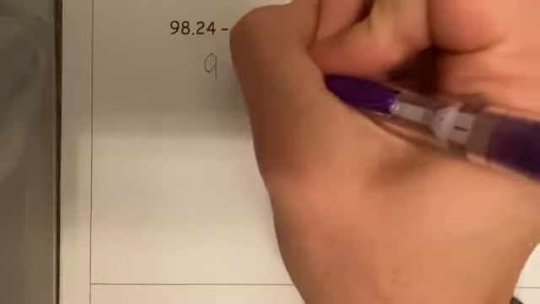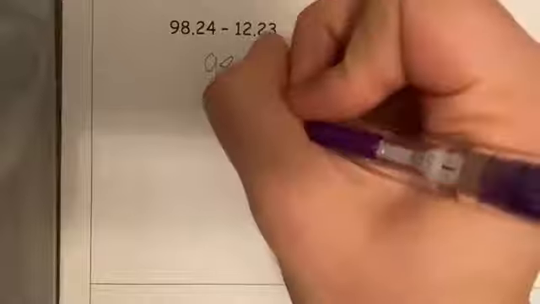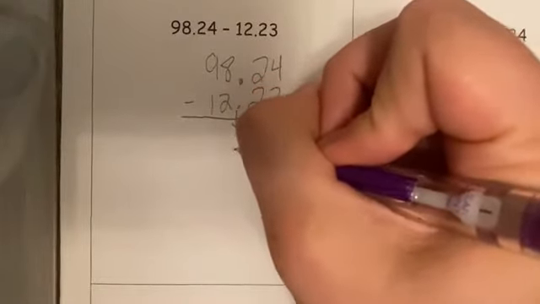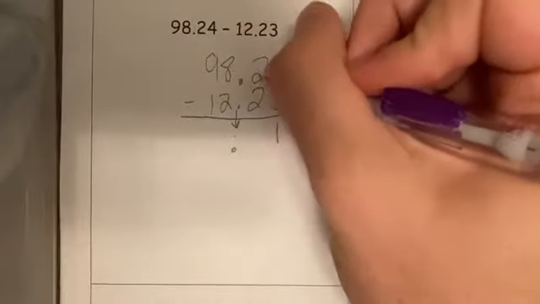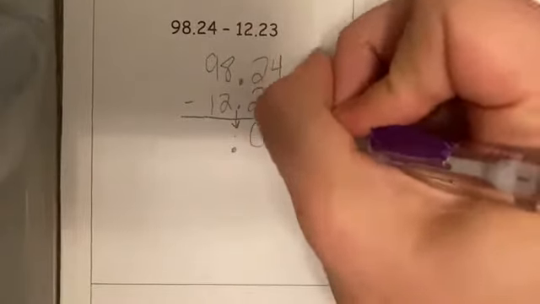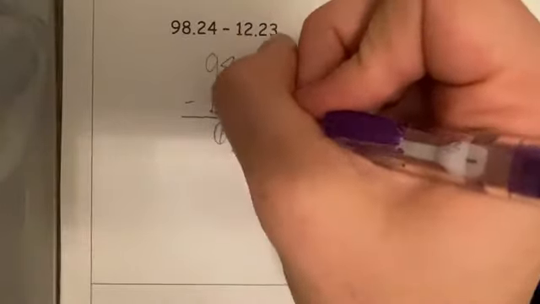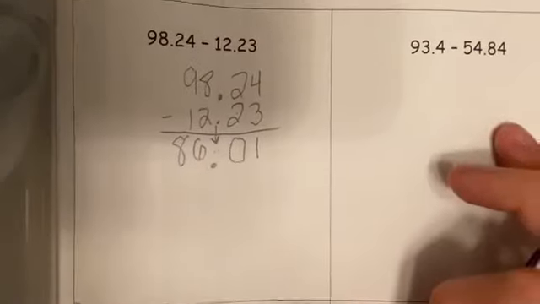All right. So now let's look at some subtraction. So subtraction, we line them up the same way, making sure our bigger number is on top. Okay, bring down our decimal and subtract like normal. 4 minus 3 is 1. 2 minus 2 is 0. 8 minus 2 is 6. And 9 minus 1 is 8. So we have 86 and 1 hundredth.